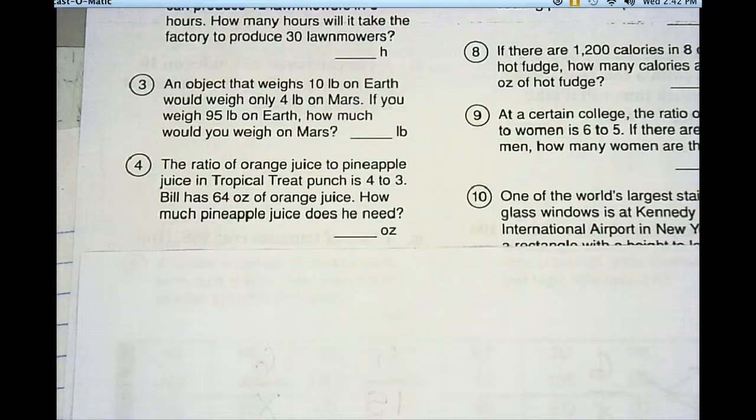It says the ratio of orange juice to pineapple juice in tropical tree punch is 4 to 3. Bill has 64 ounces of orange juice. How much pineapple juice does he need?